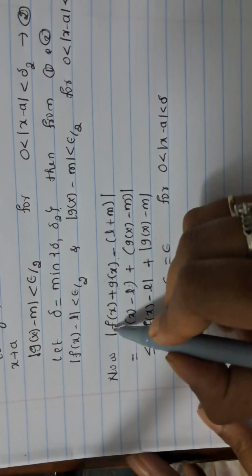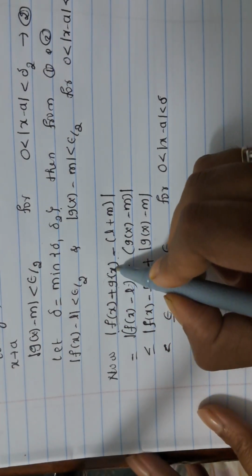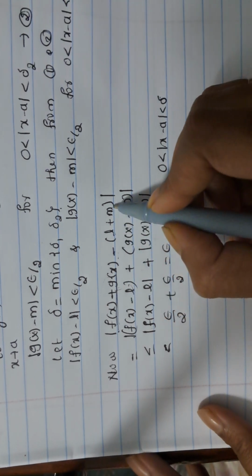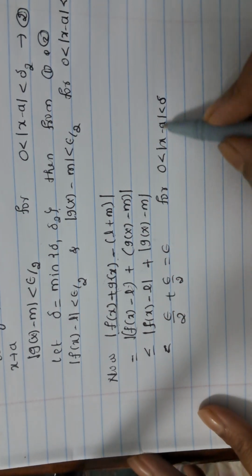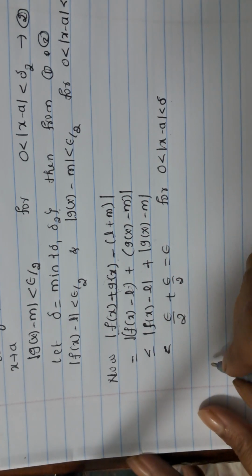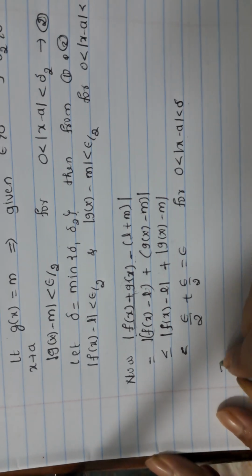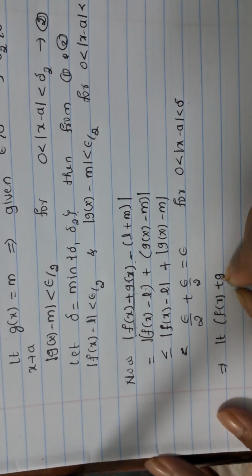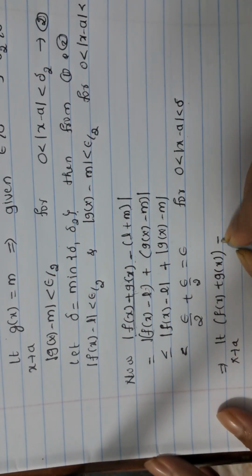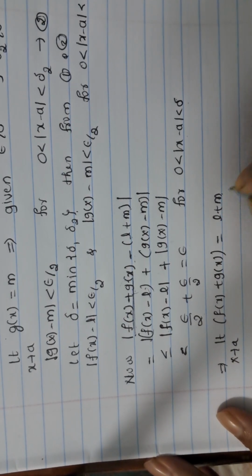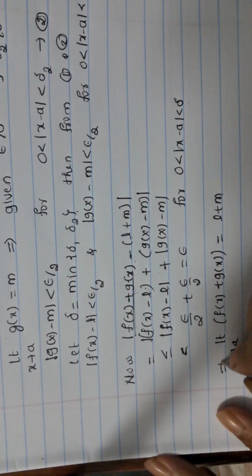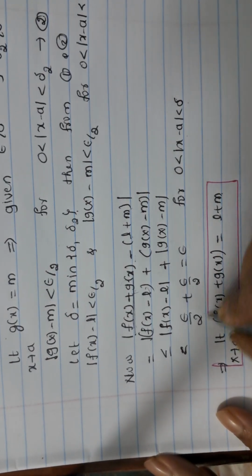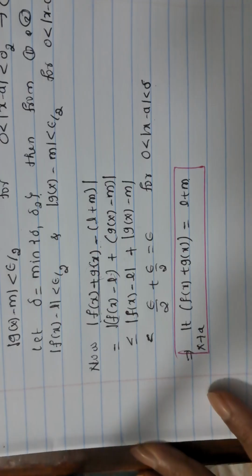So that means this function tends to the limit L plus m. This is true for all |x minus a| less than delta. So hence we conclude that the limit of f of x plus g of x as x tends to a is equal to L plus m. So this is what we wanted to prove. This is one of the algebraic properties of the limit.